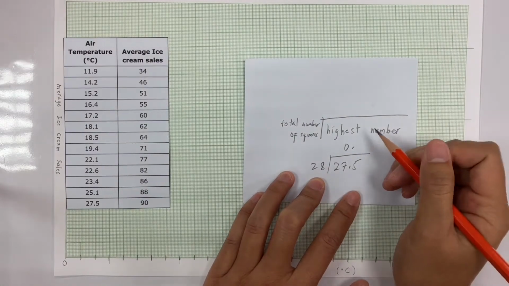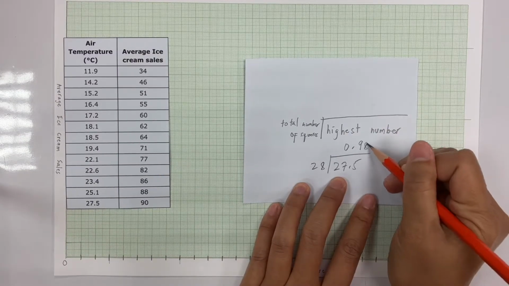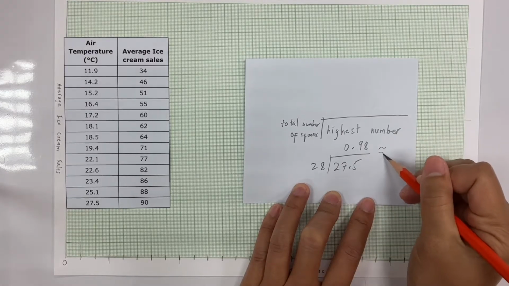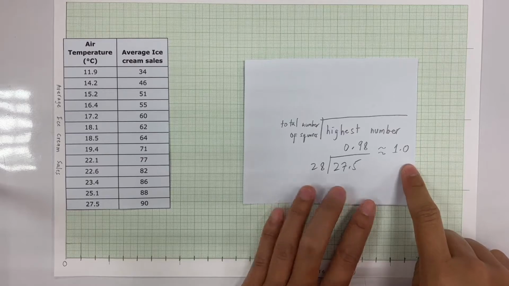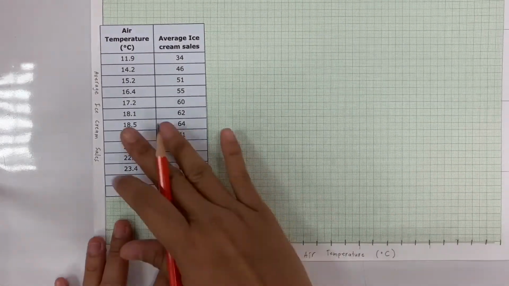The answer is 0.98, approximately 1.0. So the scale will be 1.0.